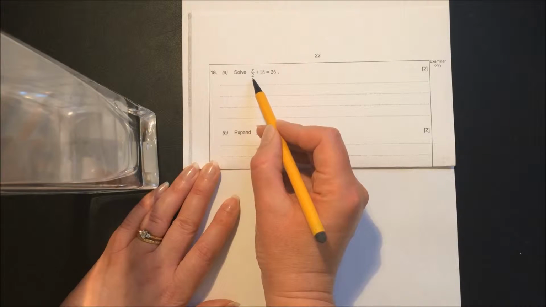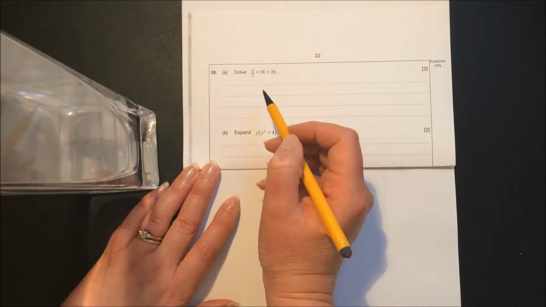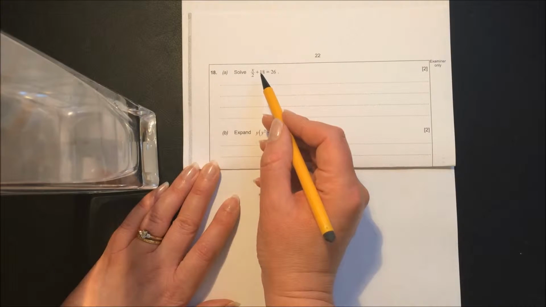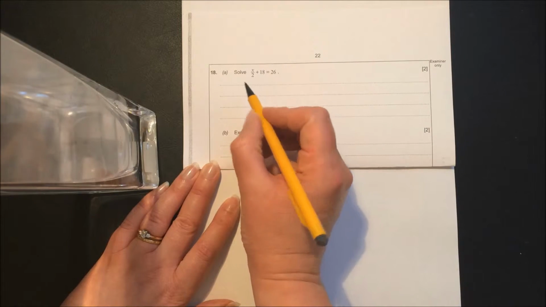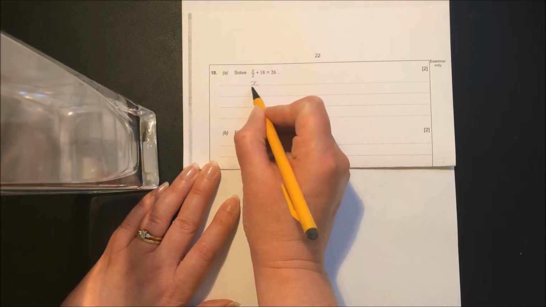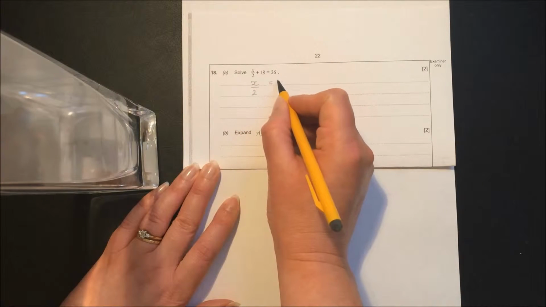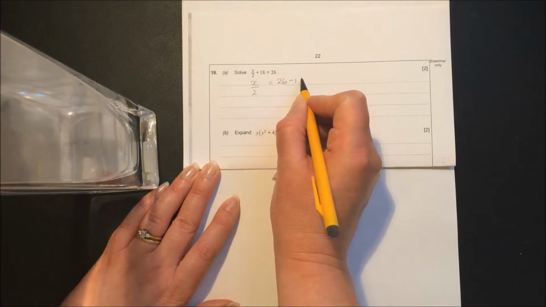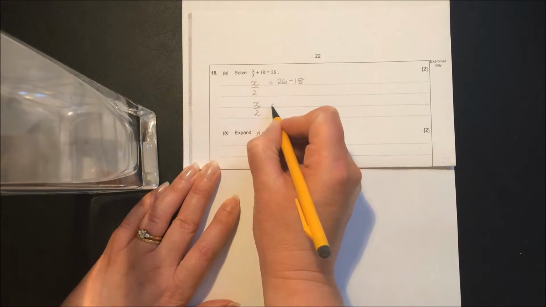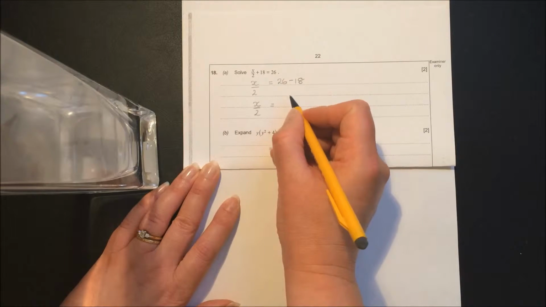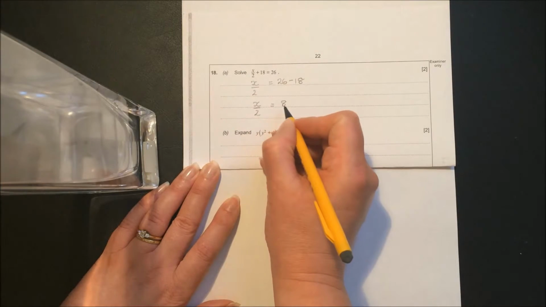X is being divided by 2 and then having 18 added to it, and then we're coming up to the answer 26. So working backwards, first thing we're going to do is subtract that 18 that's been added on. So that would leave us with x over 2 being equivalent to 26 subtract 18, which is 8. So x divided by 2 gives us 8.